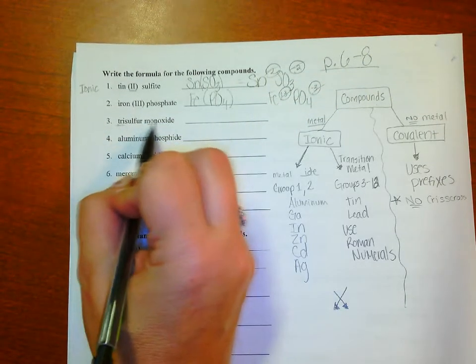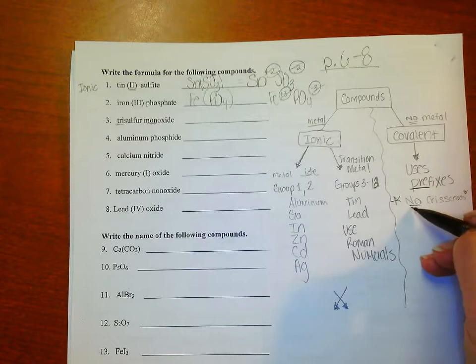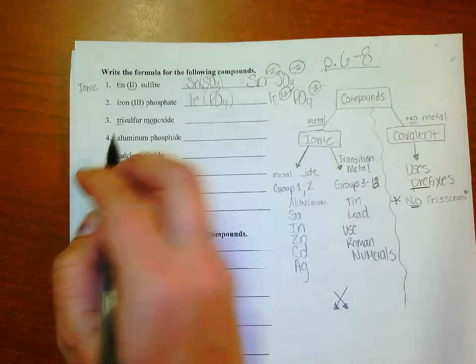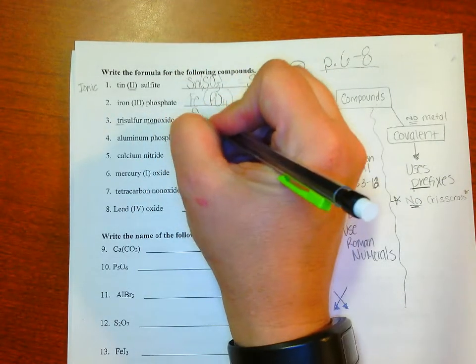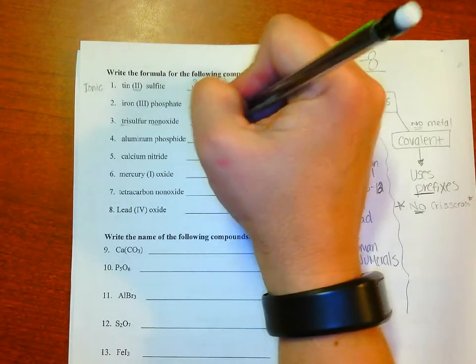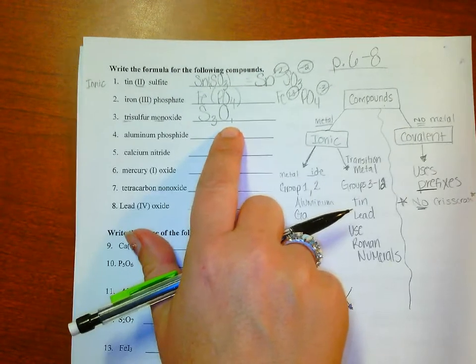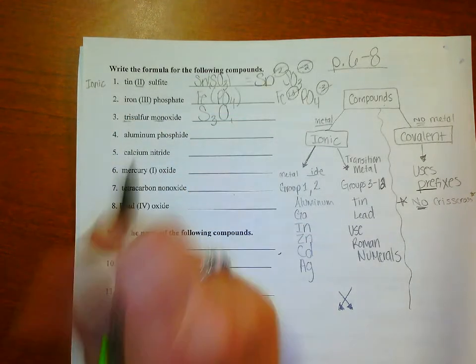If you see a prefix, it is a covalent compound. You never, ever, ever crisscross on covalent compounds. If there's no metals, you write it just like you see it. Trisulfur would mean there are 3 sulfurs. Monoxide would mean that there is 1 oxygen. Again, it's not necessary to write ones, but if it makes you feel more comfortable about covering your bases, we don't mind if we see them.